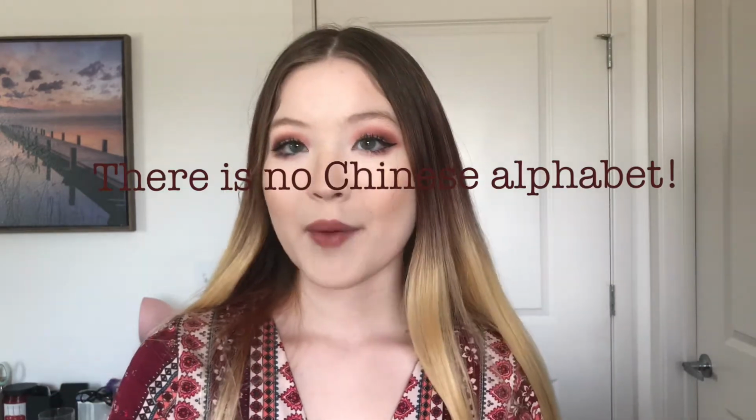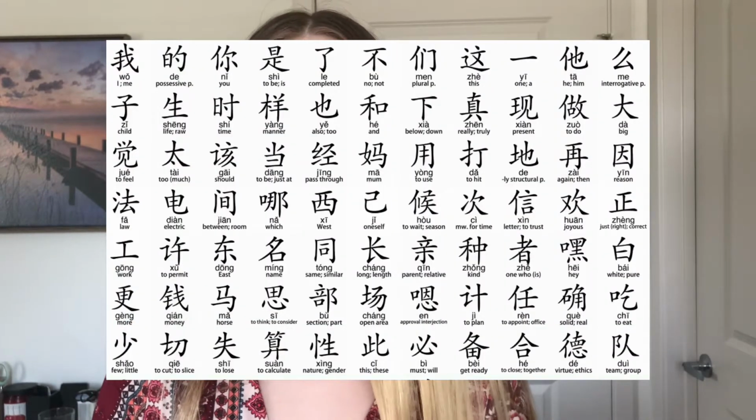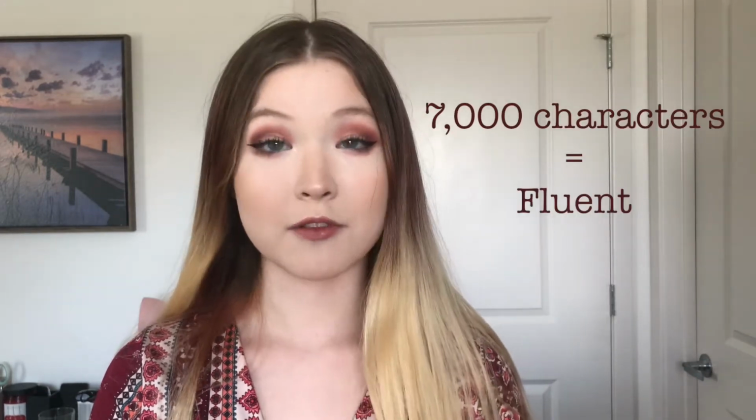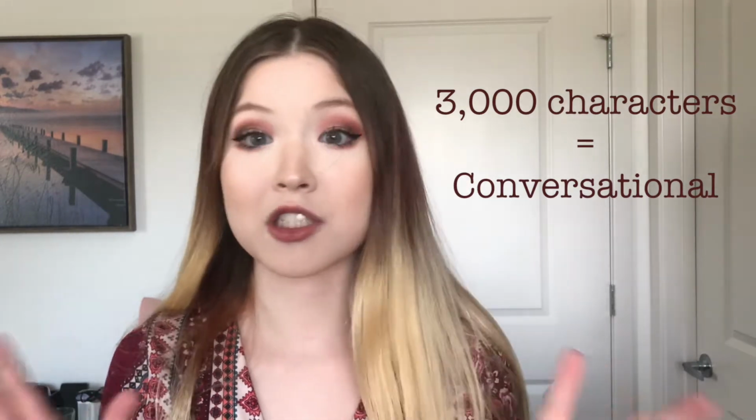There is no alphabet in the Chinese language, not like the Romanized Western languages, which most all of them have an alphabet: French, Spanish, English, etc. But Chinese, Mandarin, Cantonese, etc., they don't have an alphabet. Instead, we have characters, and there's actually 100,000 characters, but you don't need to memorize every single one of them. You only need to know 7,000 to be considered fluent, and 3,000 to have a conversational level of fluency, or just to read the newspaper.